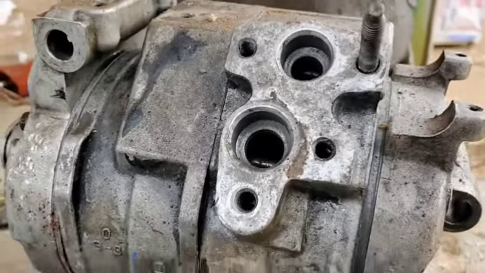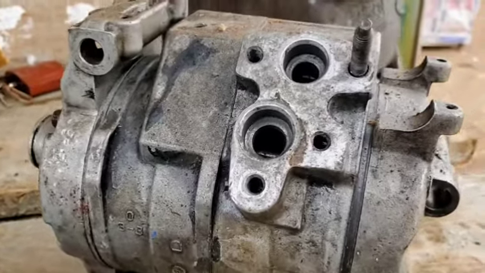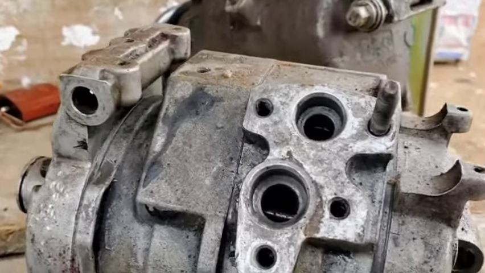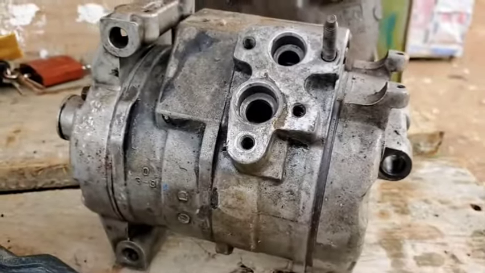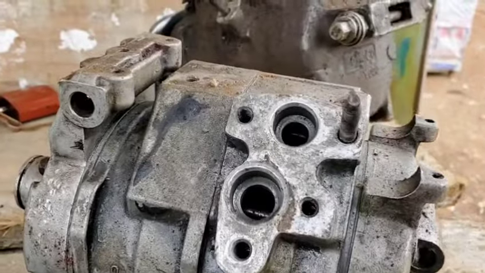That is the number one reason why your car AC compressor fails. Now the second reason why your car AC compressor fails is too much refrigerant inside the system.